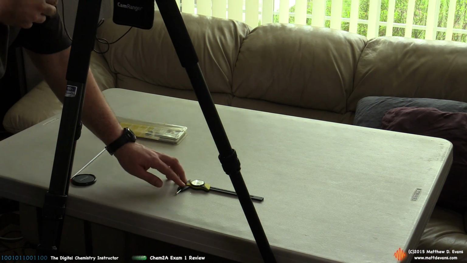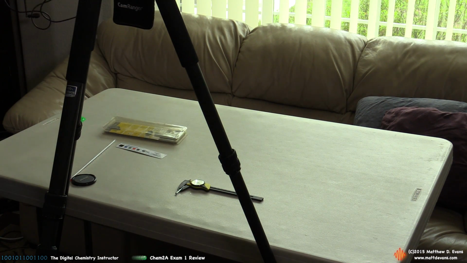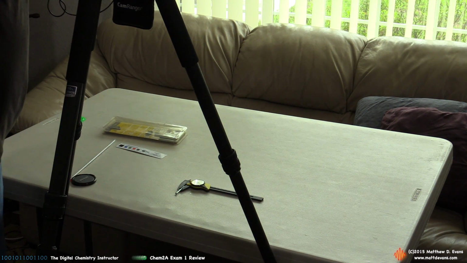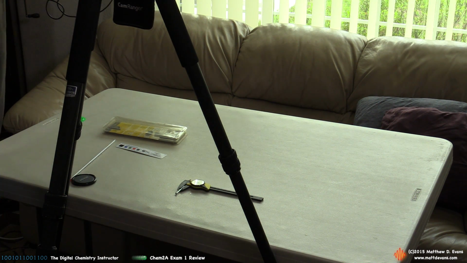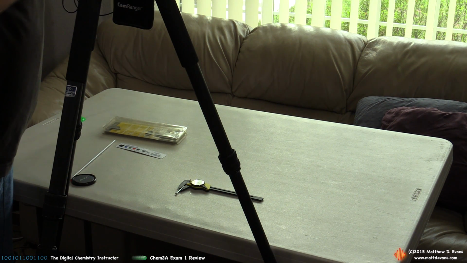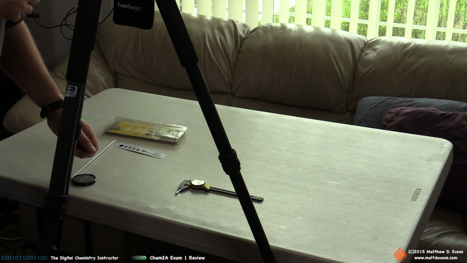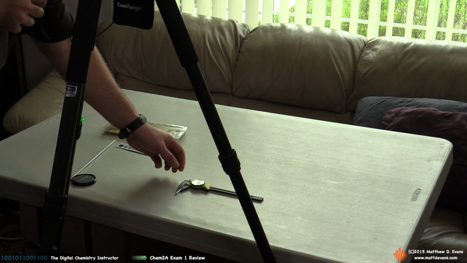Okay. So I've got it in the jaws of these calipers, and now I'm going to take a picture or two. So what I'm measuring here is the diameter of the round portion of the nail. And I'll take 2 images as always. And that's all I need for that.